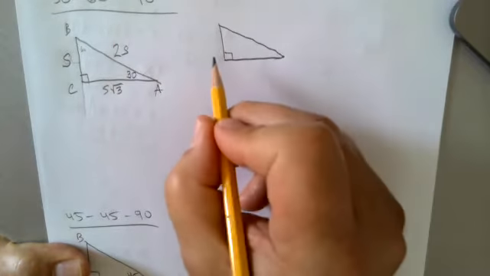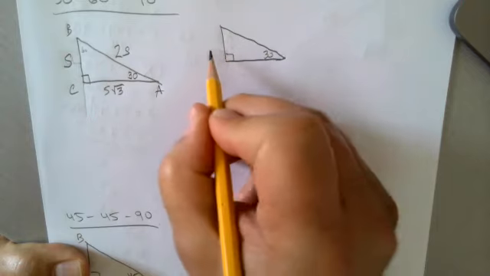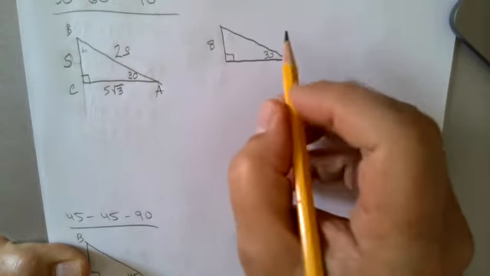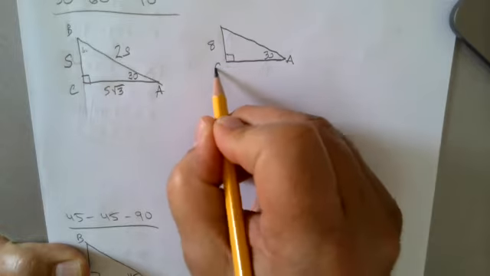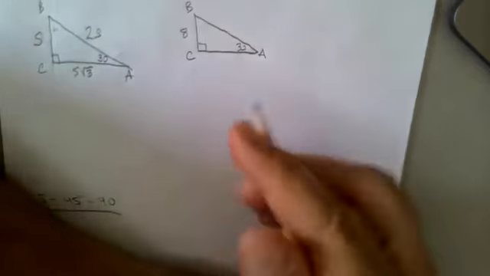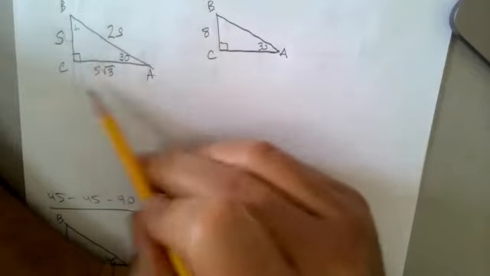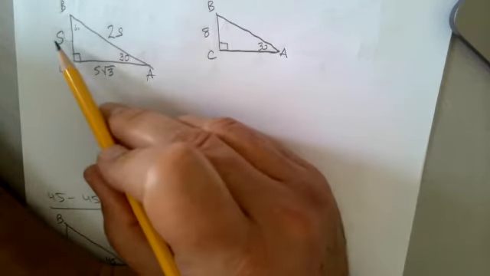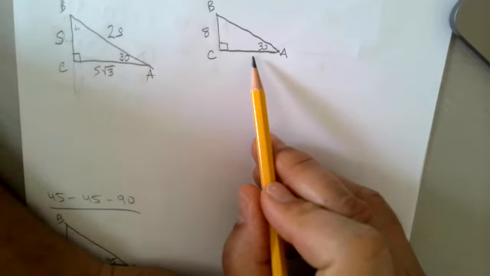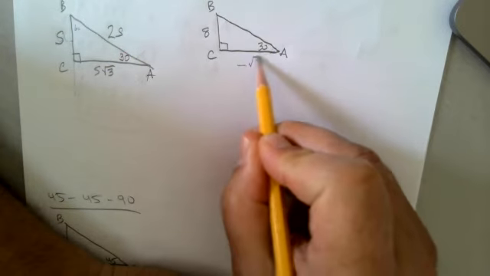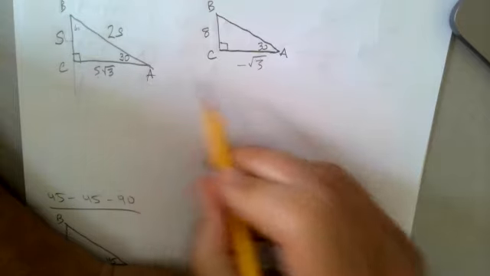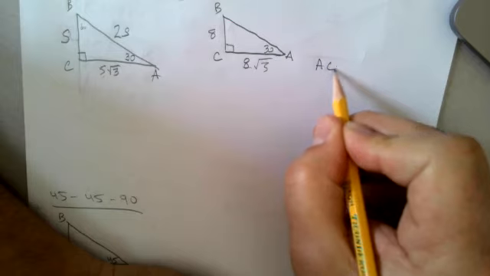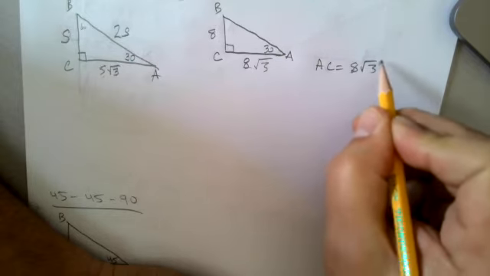One type of problem is, here's the 30 degrees, and you're given something here like 8, and you're supposed to find the measure of AC. So you look at your notes and say, this is the relationship I'm supposed to have. In this case, 8 is in the place of S. Therefore, what goes here is something root 3. It's supposed to be S times root 3, and S is 8. So this answer would be 8 root 3. AC would equal 8 root 3.